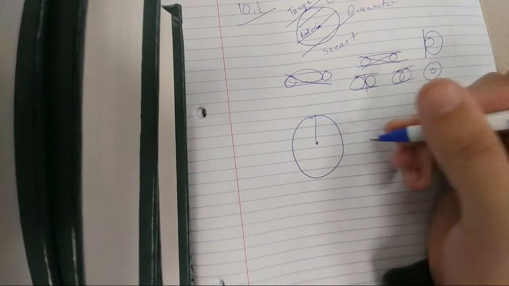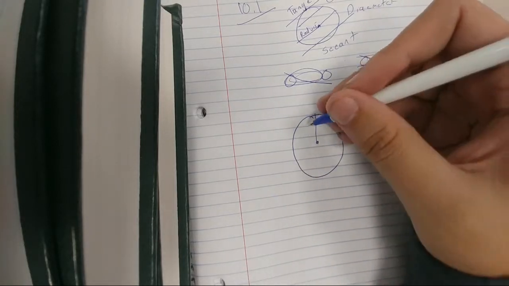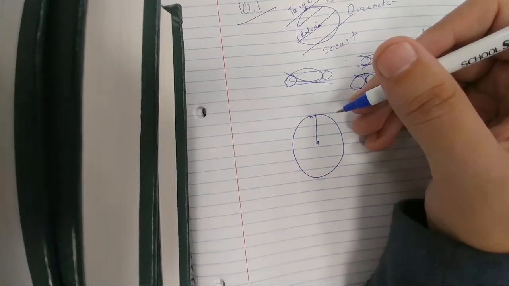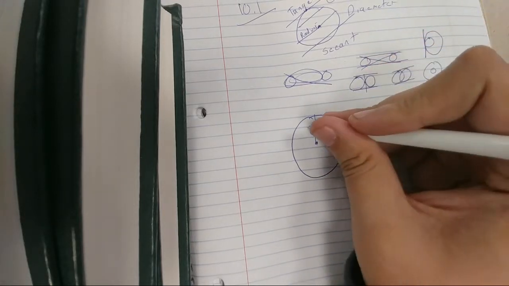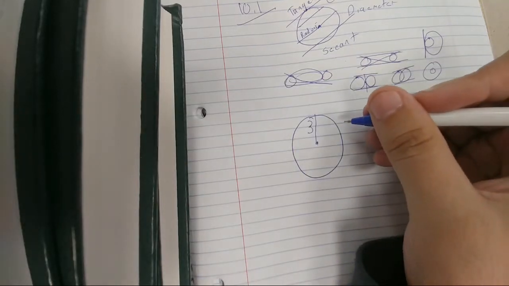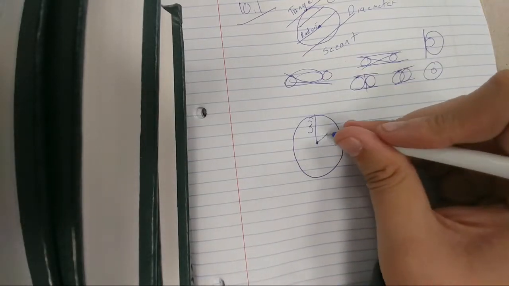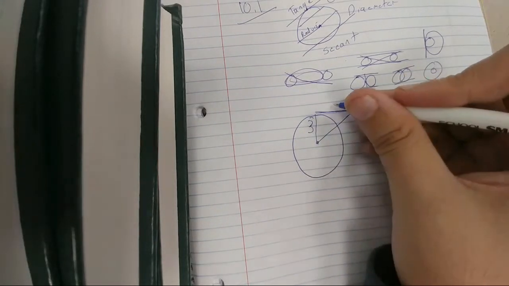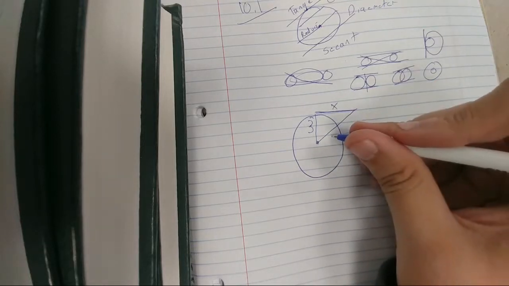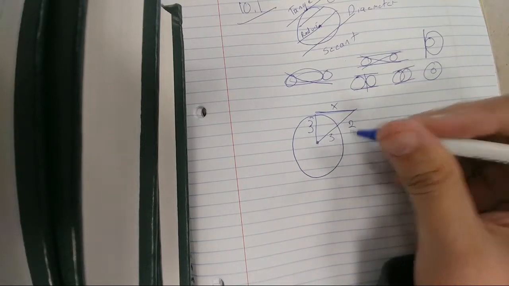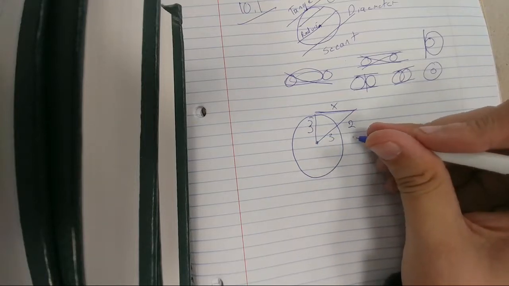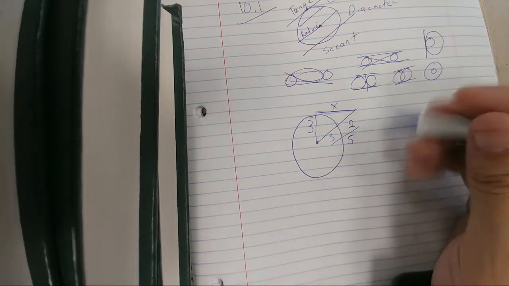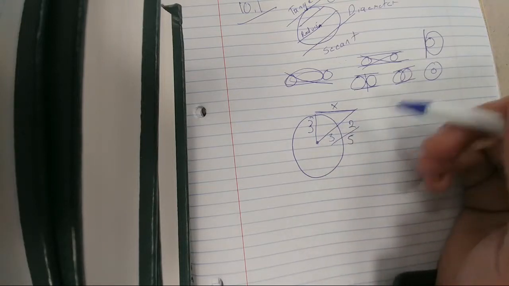Let's call this one up here 3. I'm just looking at the book. We're going to go this way and down this way. Let's call this one X, and this one 3 and 2. So if this is 3 and this is 2, the whole line is going to be 5. It's not a divide, by the way. It's just showing that I'm talking about the whole line.